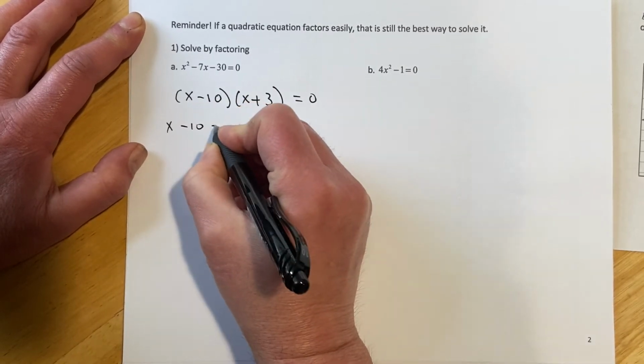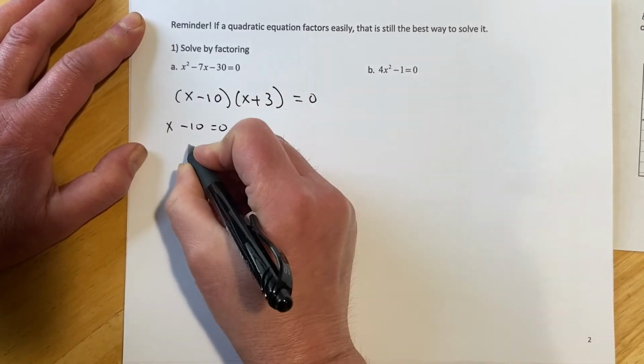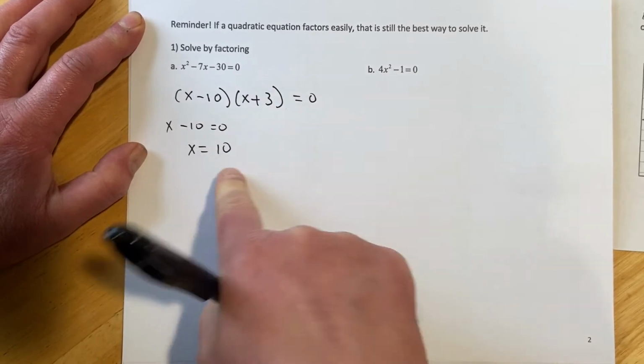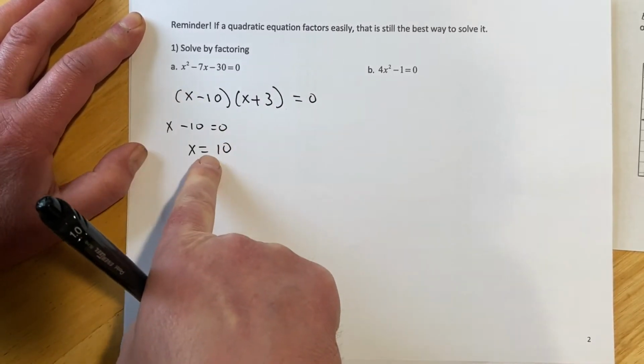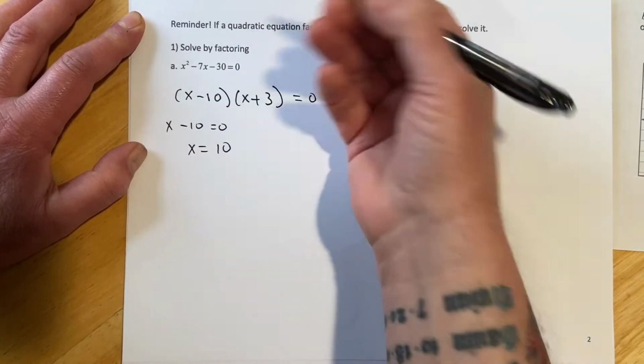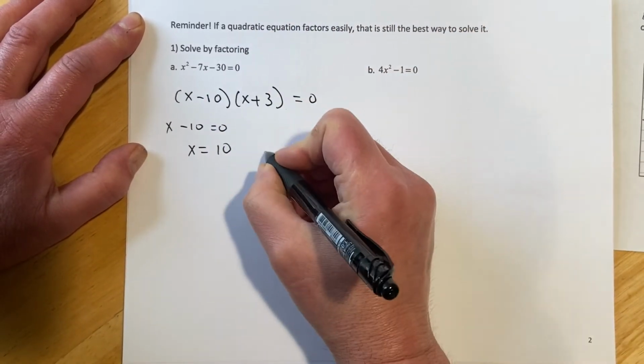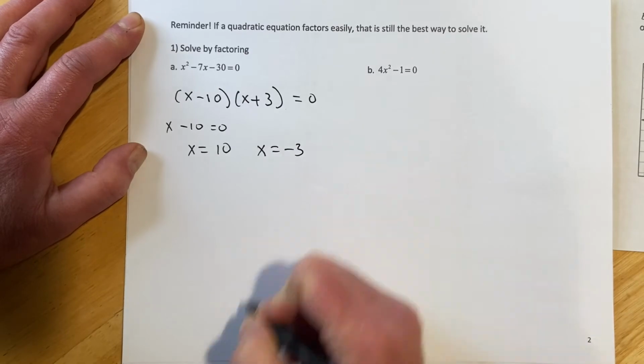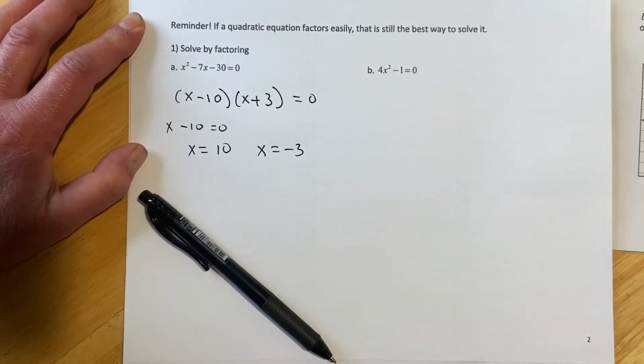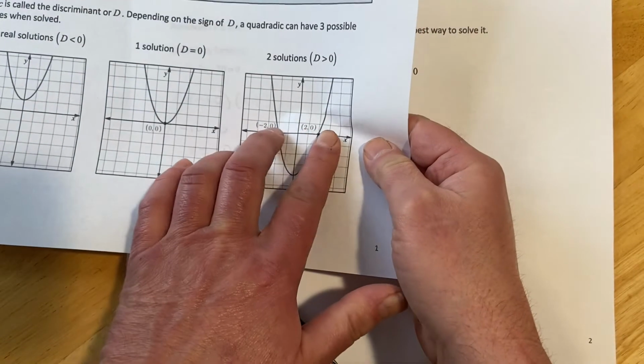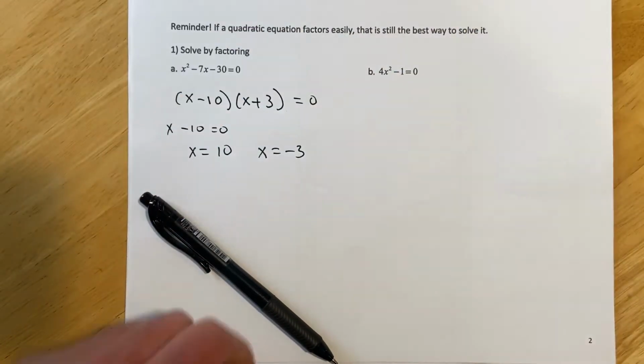Setting this to 0 is what we do, and we bring the 10 over, and that's why the zeros and the factors have opposite signs. So my 0 is going to be at x equals 10 from the factor x minus 10. Likewise, this would be at x equals negative 3. That would be the place, if we're looking at a graph, where we'd be crossing the x-axis.